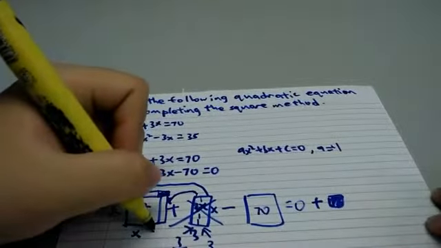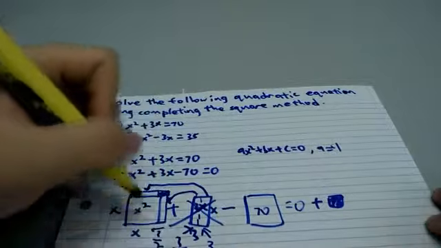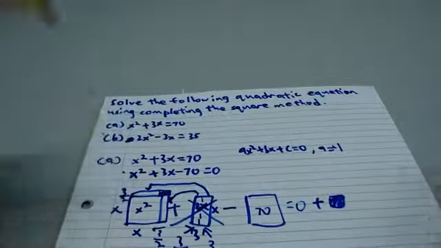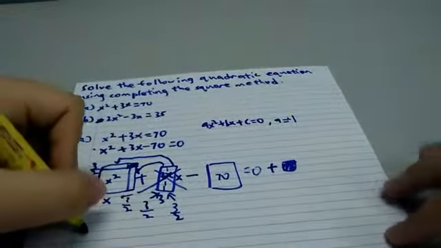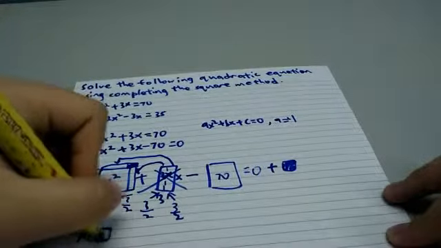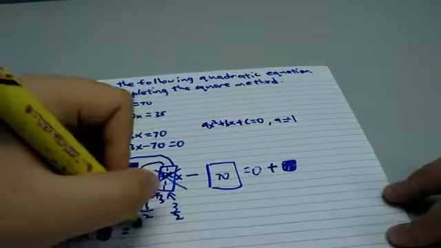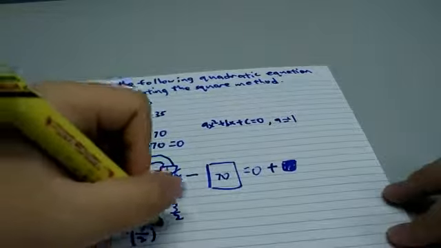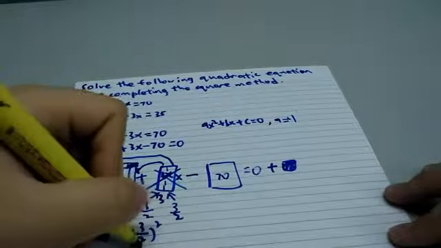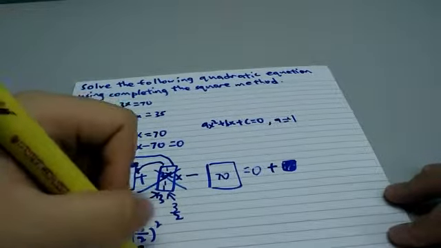So given the length of here is 3 over 2, here also 3 over 2. So the area of this small square is equal to 3 over 2 squared, which is equal to 9 over 4.